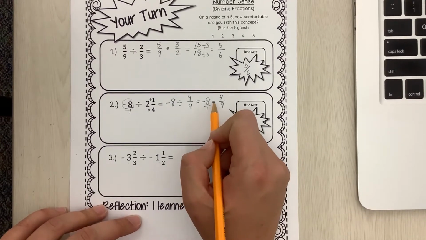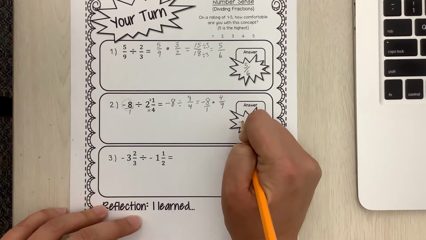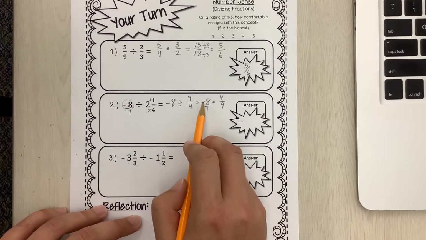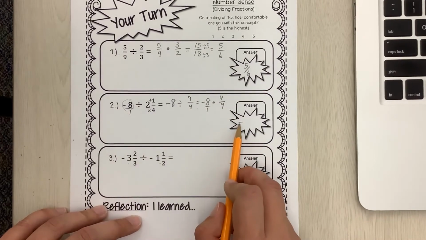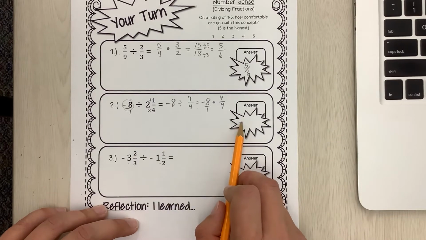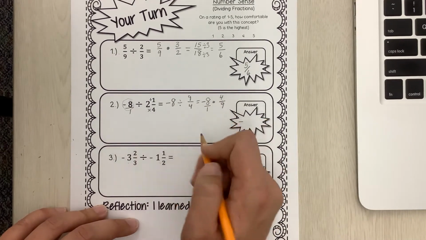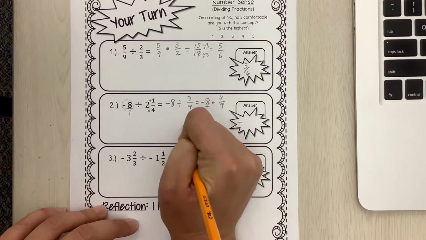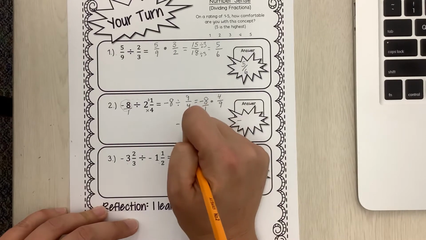So -8 times 4. So I'm already going to put my negative over here because I know that it's going to be negative. A negative times a positive, or a negative divided by a positive. One negative is an odd number, so it's going to be odd. So 8 times 4, that's 32 over, and then 1 times 9 is 9.